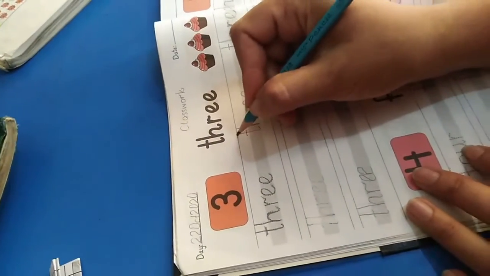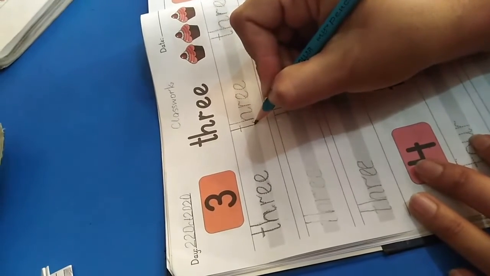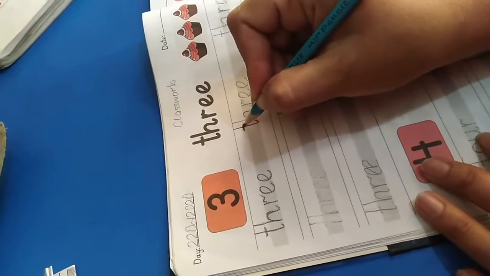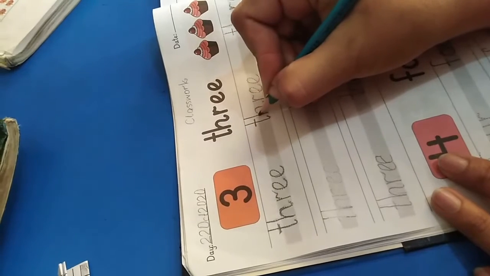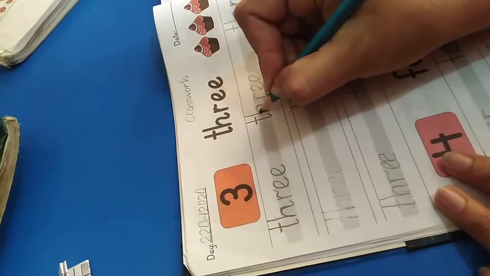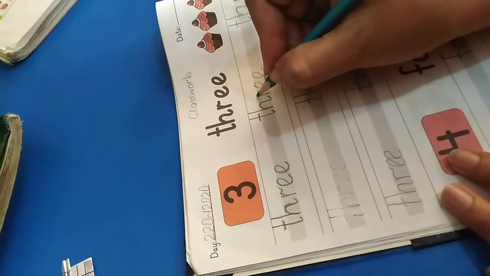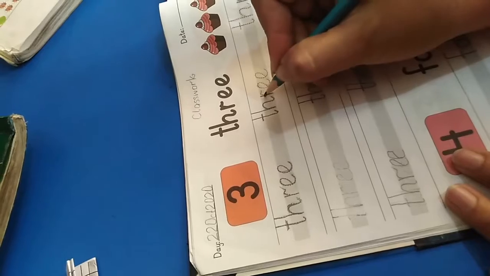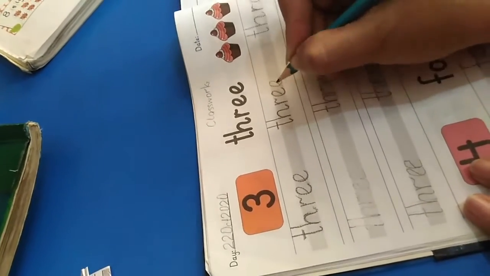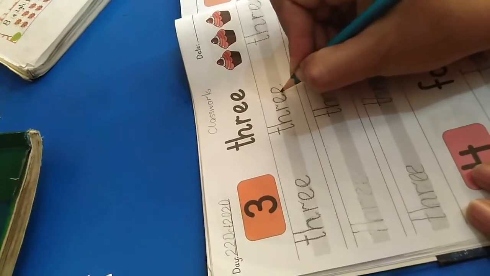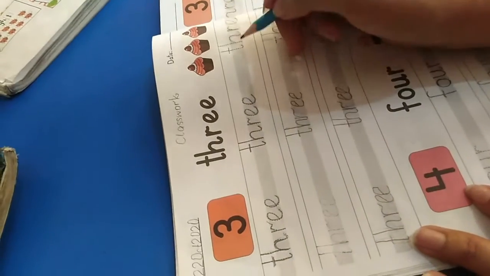Come to the next. We start from the top and move your pencil to the down at this line. Then make this tail of T. Then start from the top of the H and come to the down and then all over the H. Then trace this R, THREE 3. इसी तरह आपने 3 को ट्रेस कर लेना है.